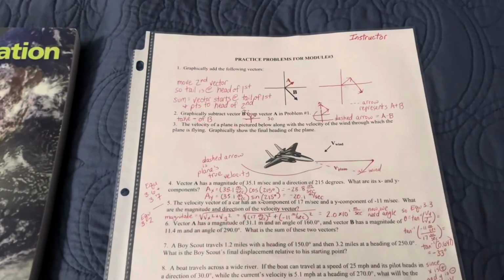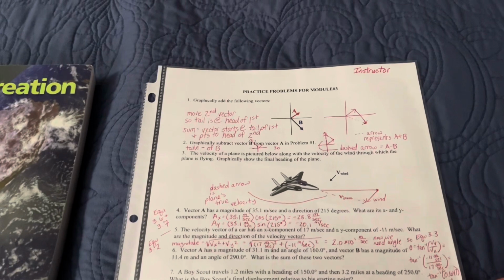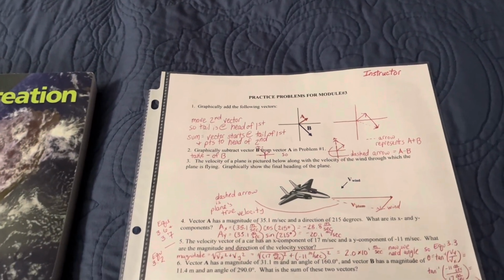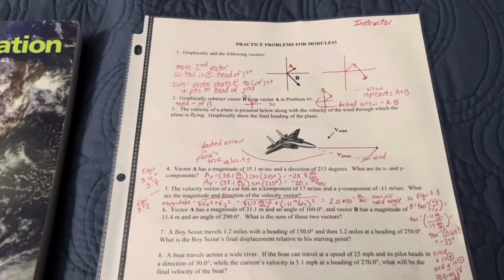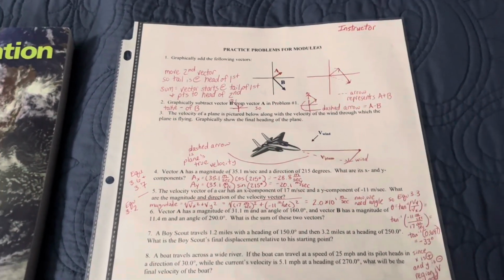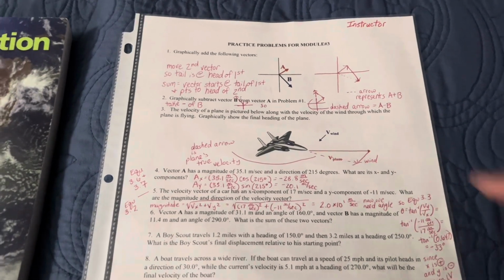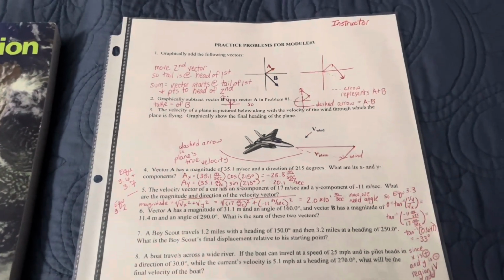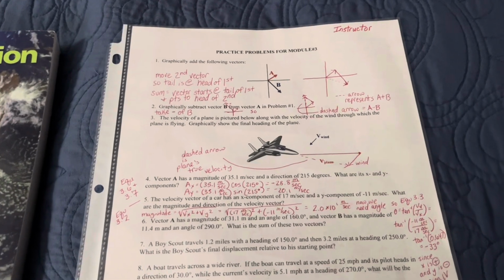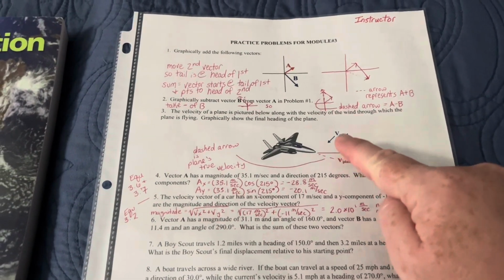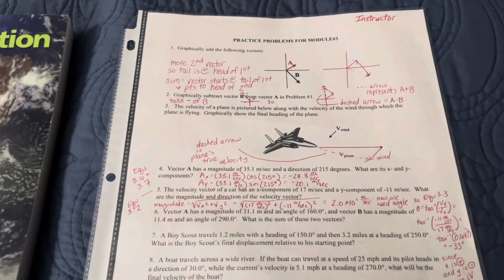All right, so hints for your test. You're going to need to be able to graphically add vectors. You're also going to need to know just how to understand this. What represents magnitude? What does the angle represent? Which of these would have a bigger magnitude? Those kinds of questions. You have a problem very similar to this, so make sure you understand it. It's not quite the same, but it is very similar.